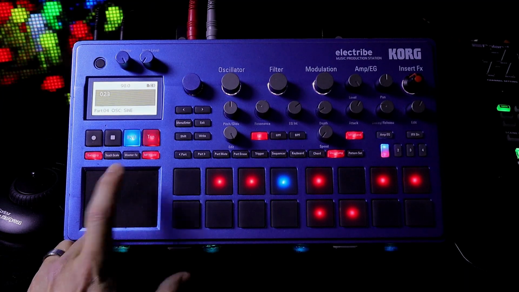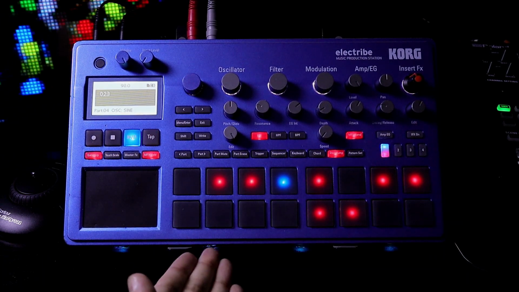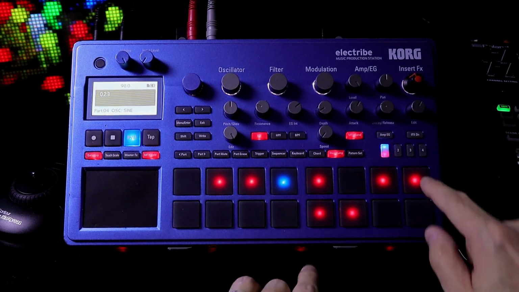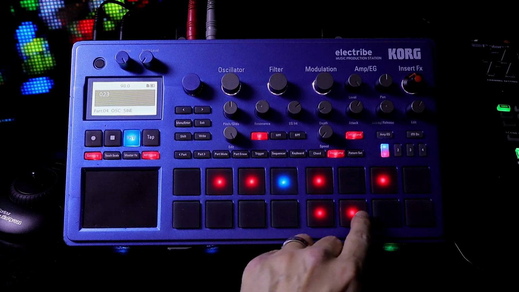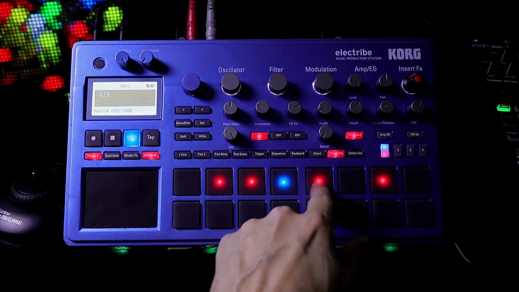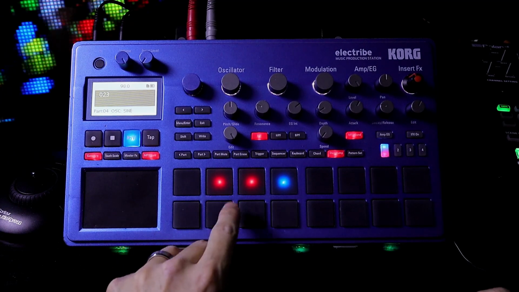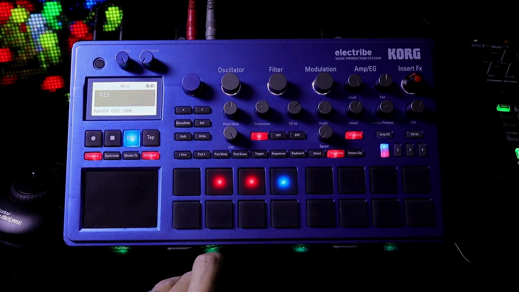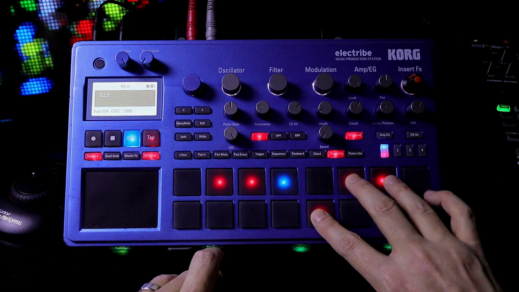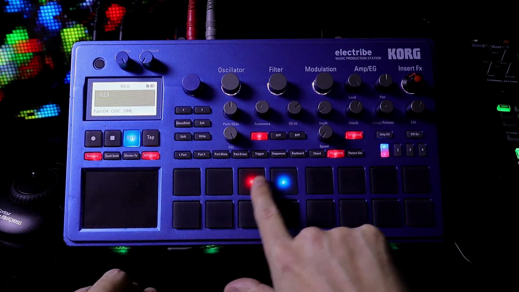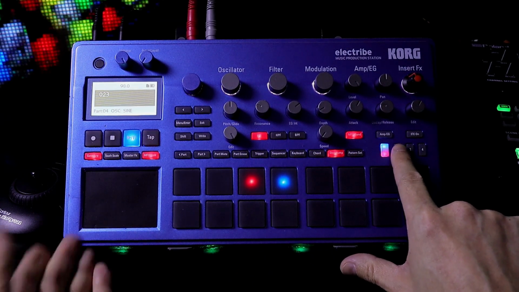Now let's get rid of this. Now it's latched in. Let's say we want to just remove them. And what that does, just cycles between them. You can perform this way. You can also go to bar 2 and it will release it.